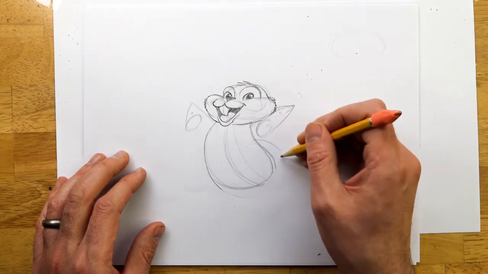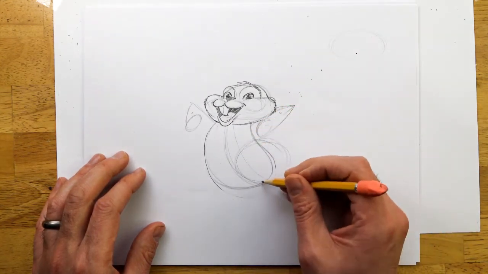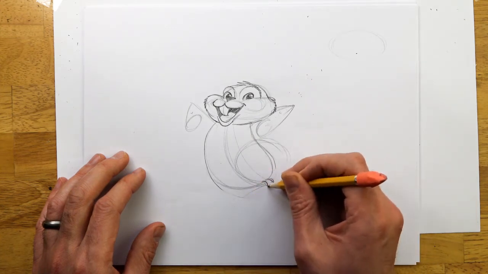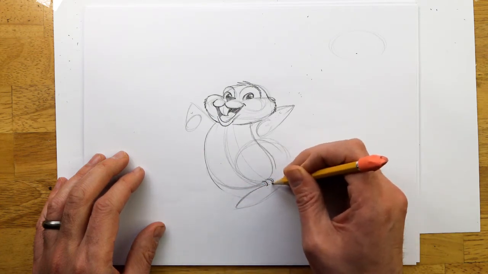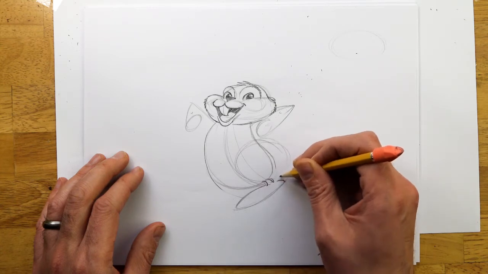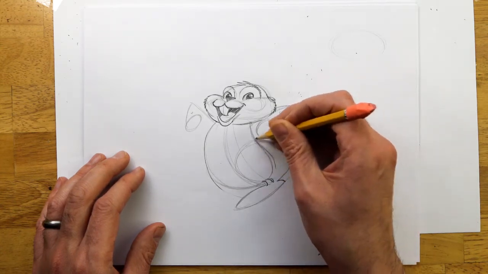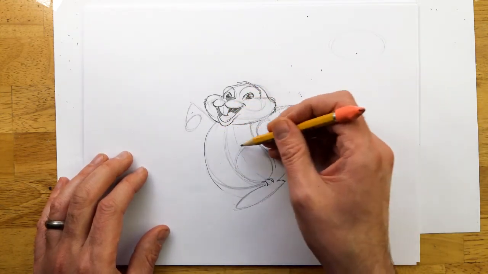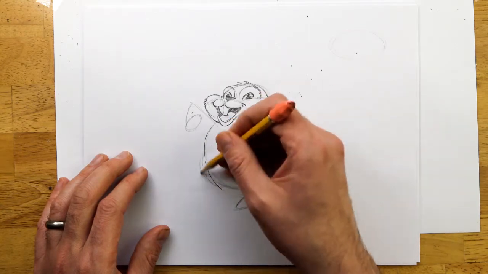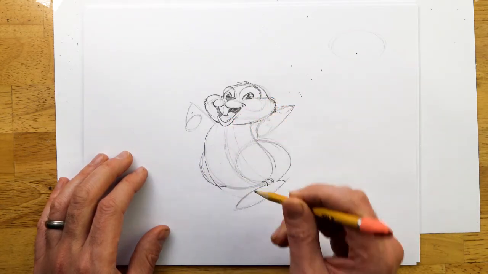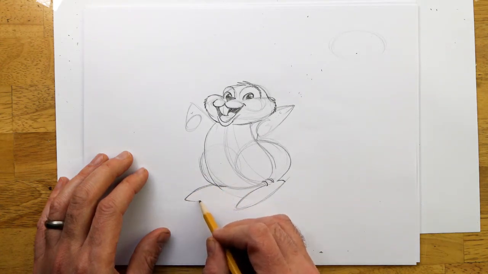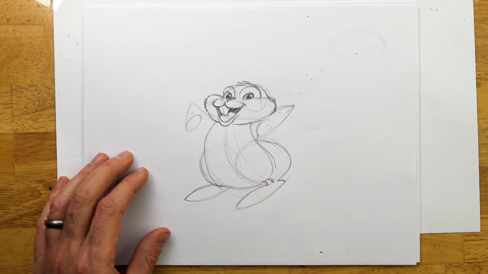For the back leg, we'll use a circle and curve it down here. We'll use a curved line, and then it's going to come back. Curve it up, in the back part of that leg. And we'll do the same for the other side. This circle you're not going to see because it's behind the body. Curve. Curve back.